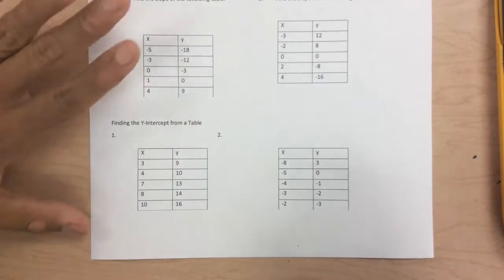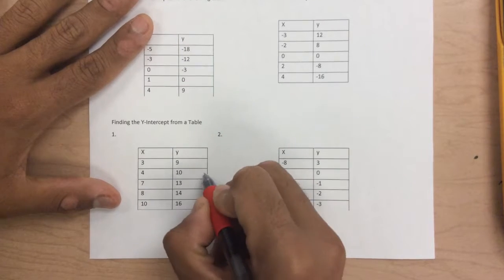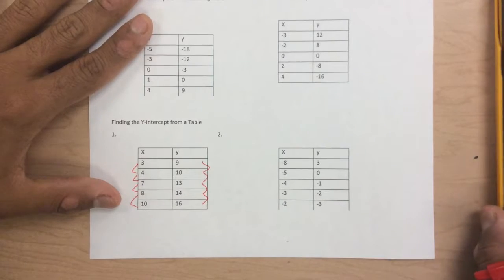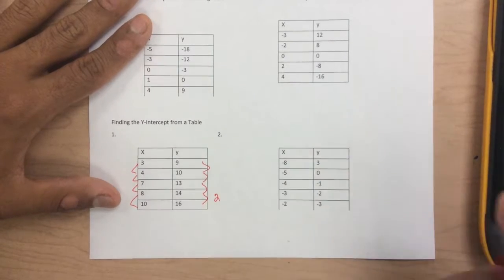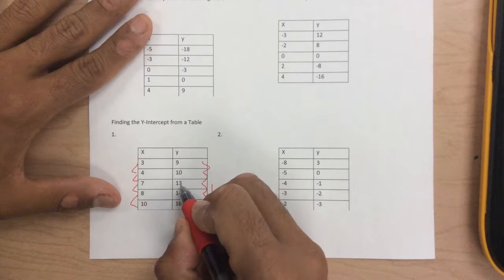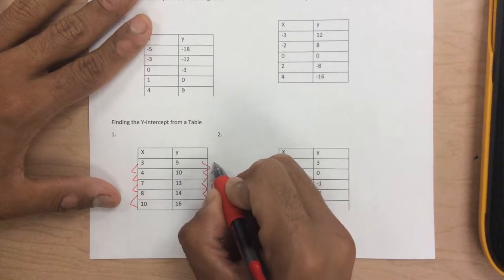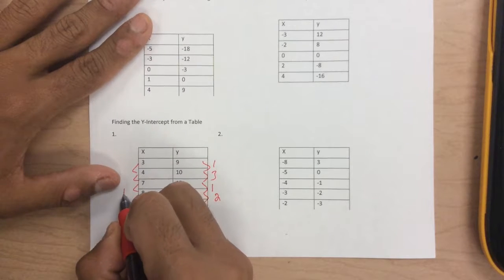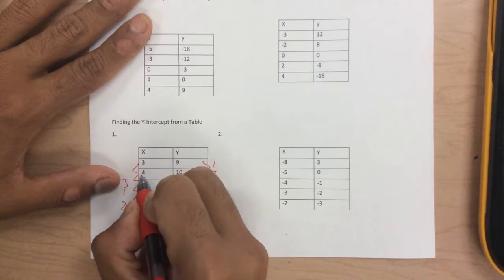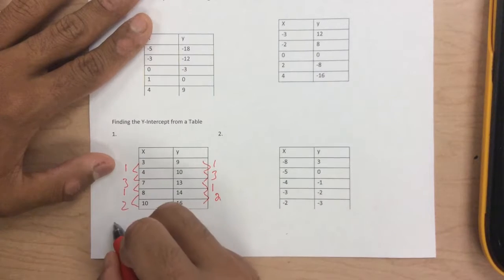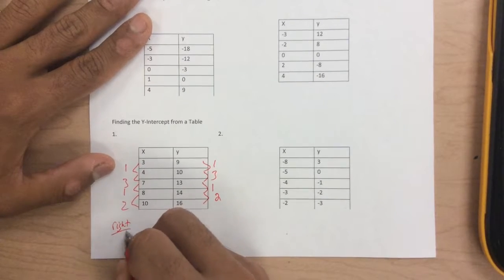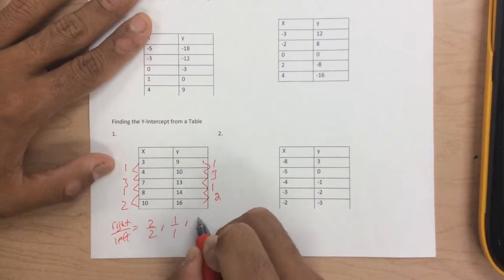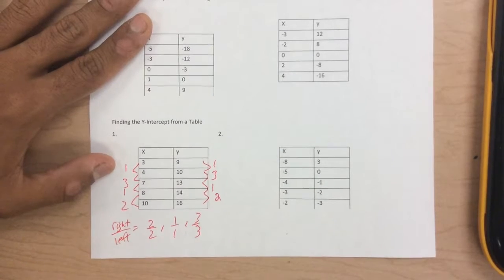Okay? So let's see. First thing I need is my slope. Okay, so let's take a moment to find the slope of this table. So 16 minus 14 is 2. 14 minus 13 is 1. 13 minus 10 is 3, and 10 minus 9 is 1. The other side is 10 minus 8 is 2, 8 minus 7 is 1, 7 minus 4 is 3, and 4 minus 3 is 1. Now remember, you set up your slope right side over the left side. So that will be 2 over 2, 1 over 1, 3 over 3, and 1 over 1 is already there.